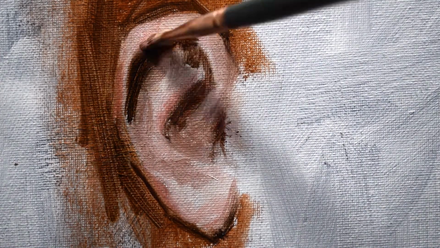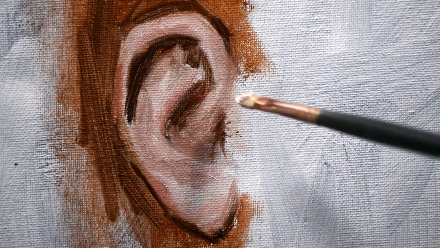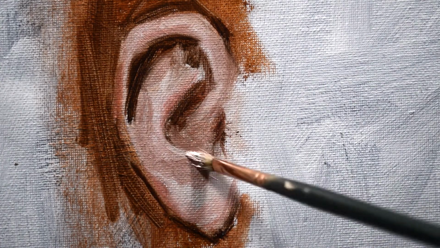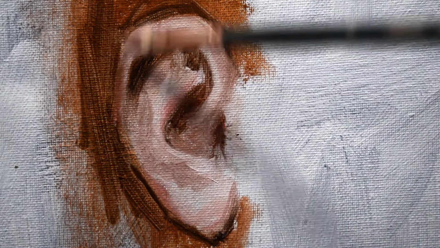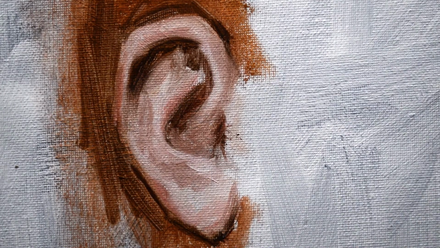Just like in the gouache portion, I'm focusing on color shifts around the ear while describing the form with shapes. It's too easy to lose your shapes with oil painting and end up blending everything into a mushy mess, so I have to remain aware of this at all times.